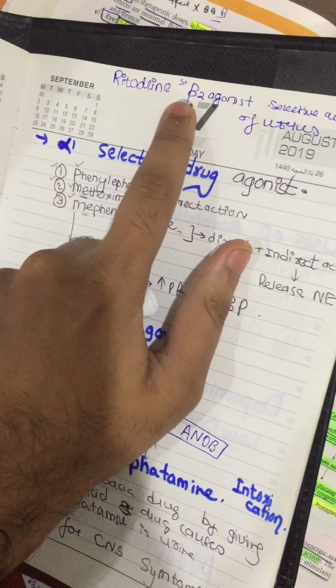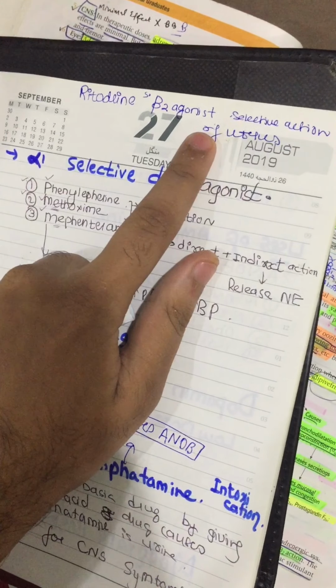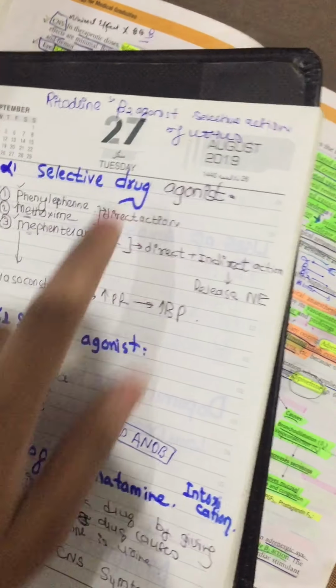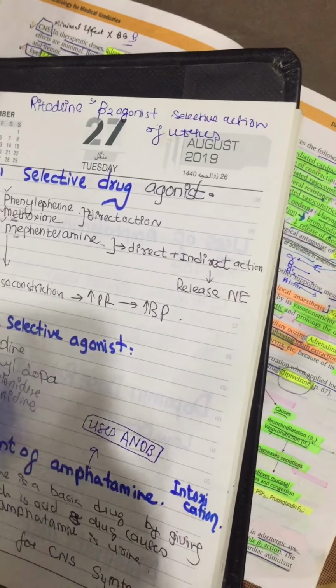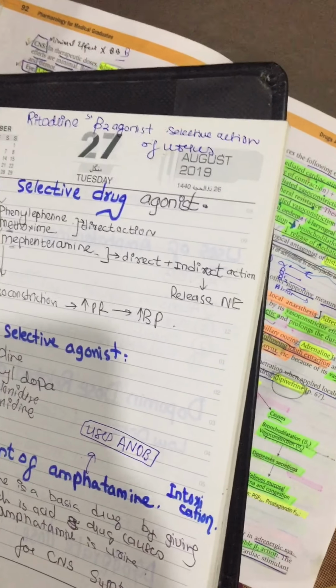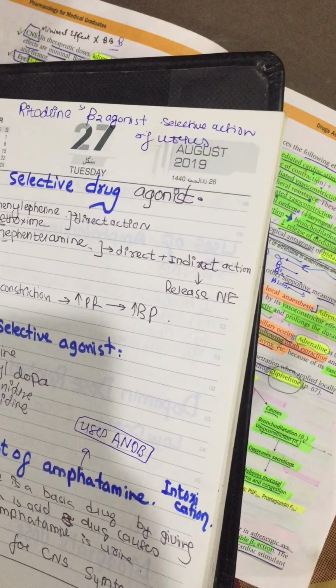Okay, now there's a drug called ritodrine. It is a selective beta 2 agonist, and it's going to have selective action for the uterus. So it can come in the MCQs as well, if there is an option of ritodrine, to which of the following is selective for the uterus.